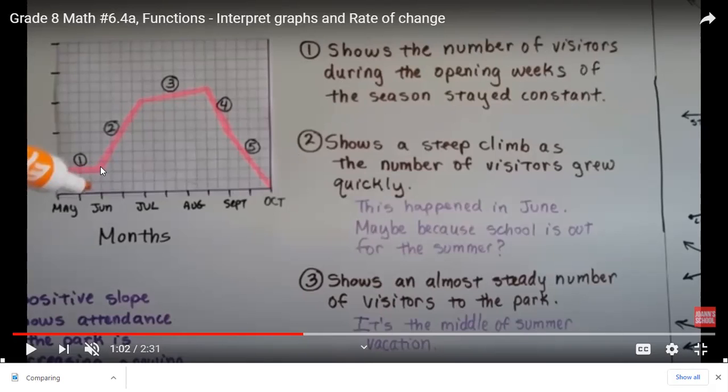What about the second one? What does this mean? If I represent the number by a line like this one, is it a positive slope or a negative slope, grade 8? Positive. Do you remember the 4 types of slope? If it goes from down to up toward the right, this is positive, like the tick mark. So that means it shows a steep climb as the number of visitors grows quickly.